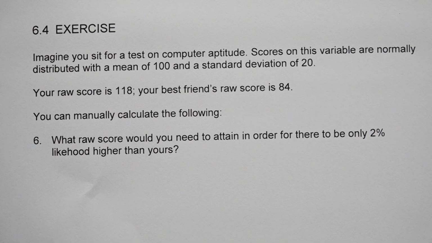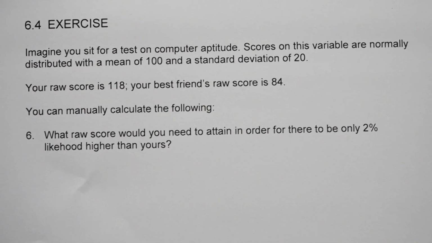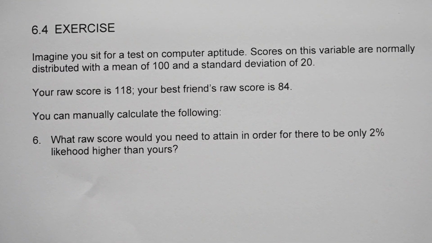Hi, most of you will have problems answering exercise 6.4, question 6. This question is usually a reverse question where we are trying to find out the raw score from the area given. Okay, so let's read the question.